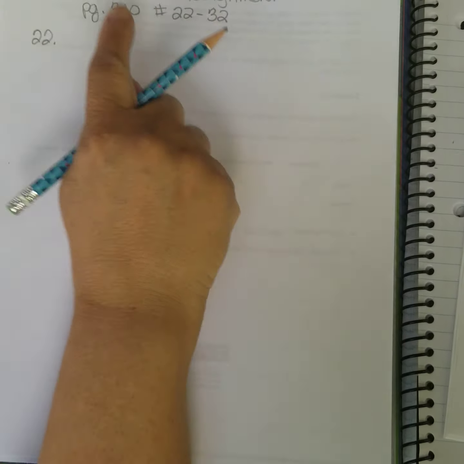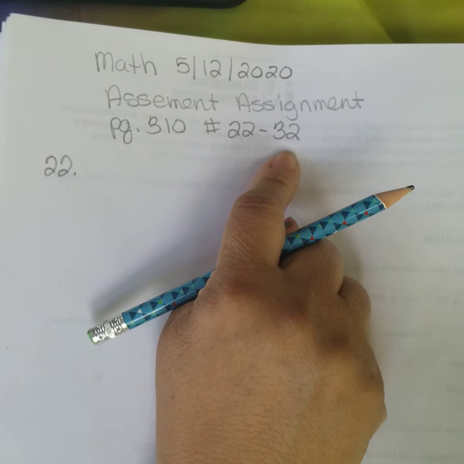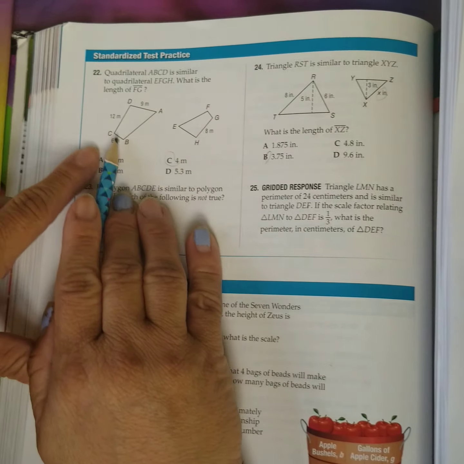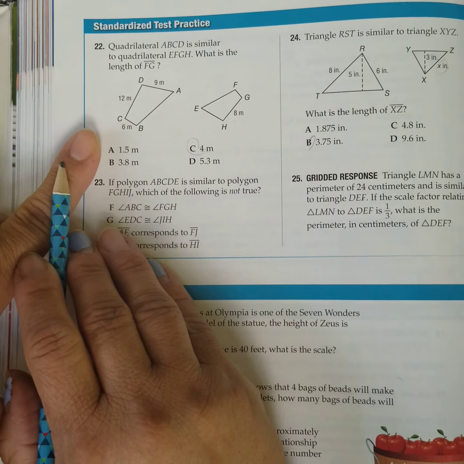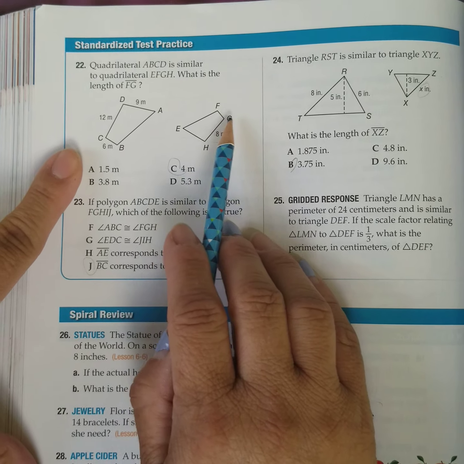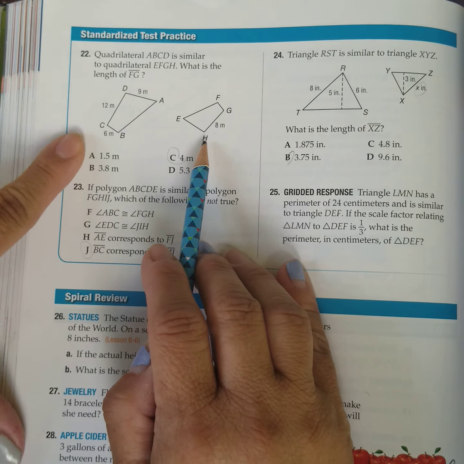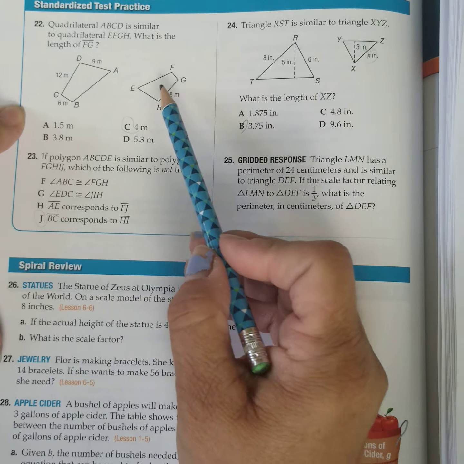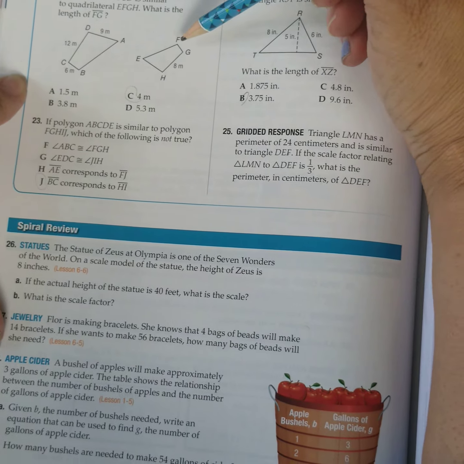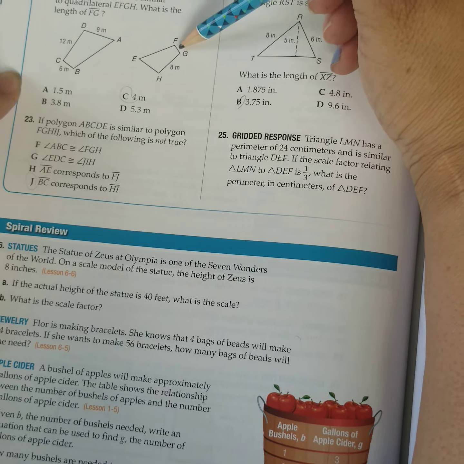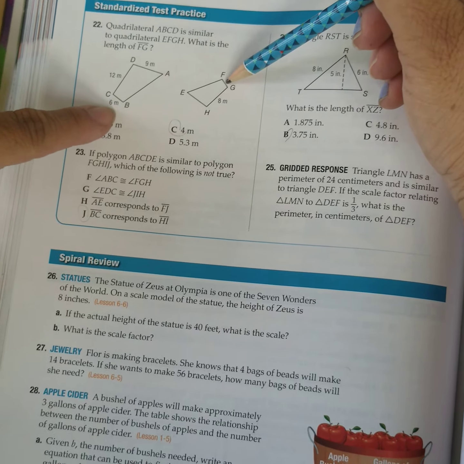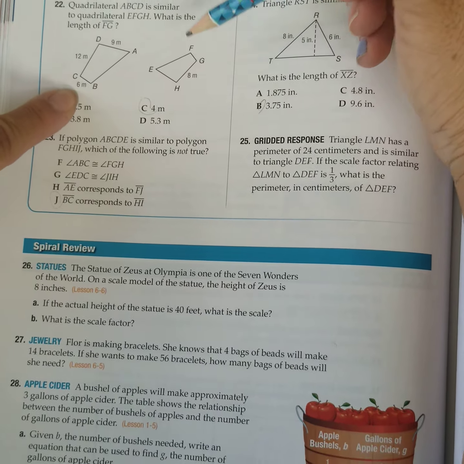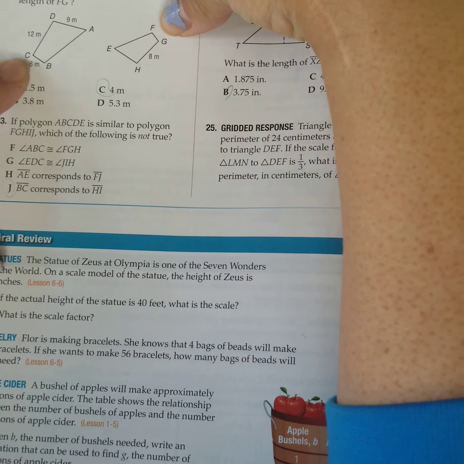So this is page 310, numbers 22 to 32. We're going to start with number 22. A quadrilateral ABCD is similar to quadrilateral EFGH. What is the length of FG? Line FG, which would be this line right here. In order for us to figure that out, we have to find the line on quadrilateral ABCD that's the same. So it would be this one.